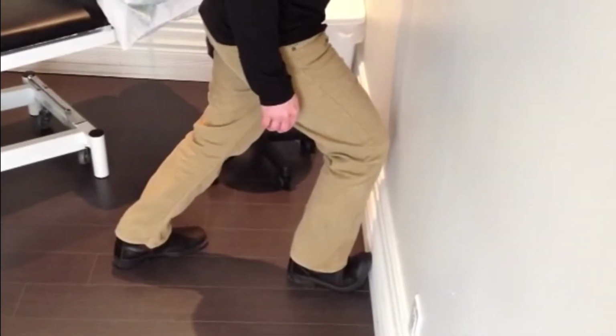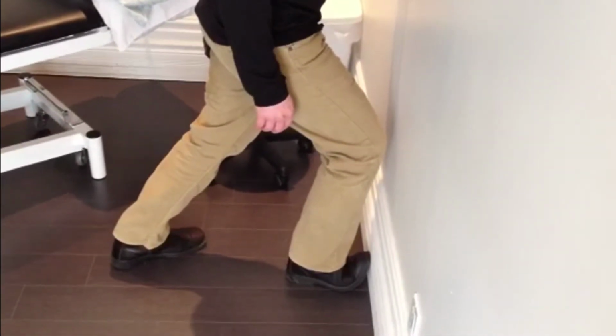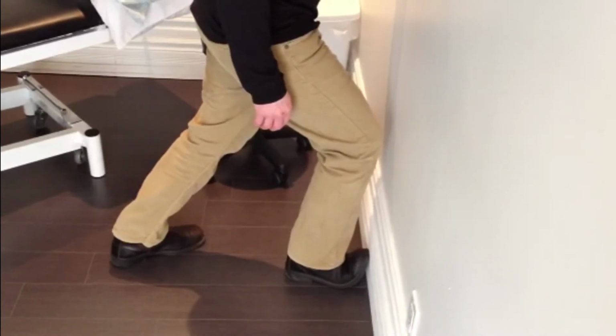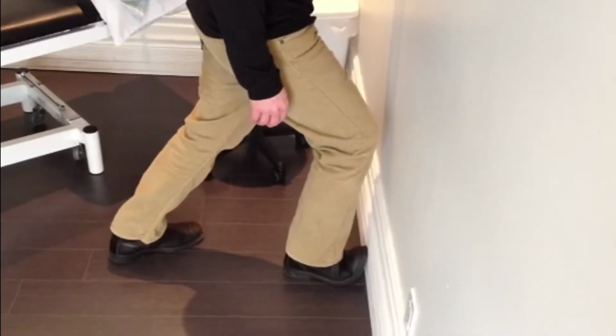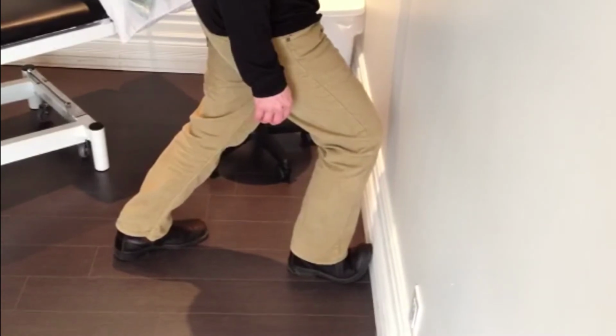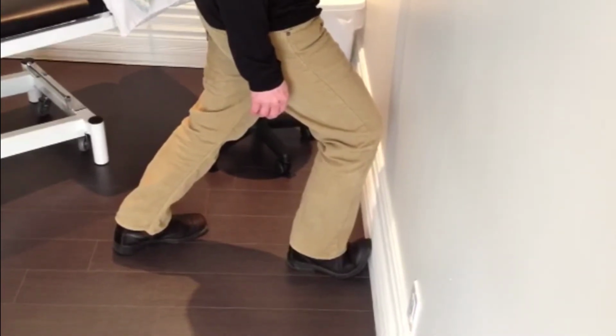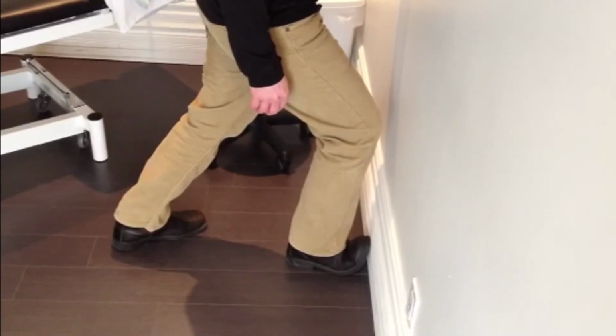When you stretch, you want to hold that stretch for approximately 20 seconds and then release. If there's any discomfort in the big toe, it should be looked at by your physiotherapist and reevaluated. Otherwise, hold the stretch for 20 seconds.